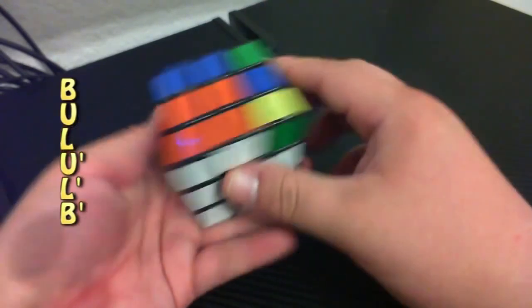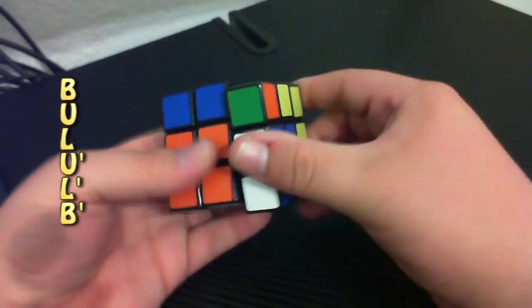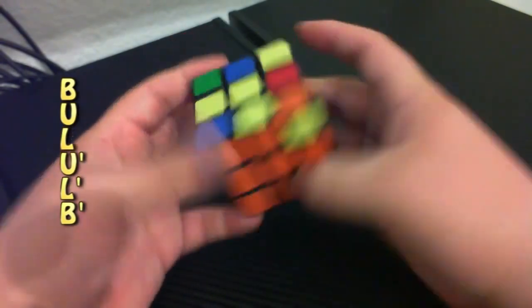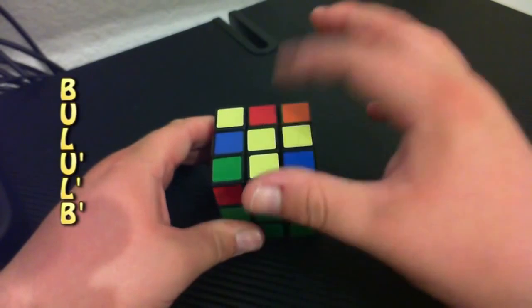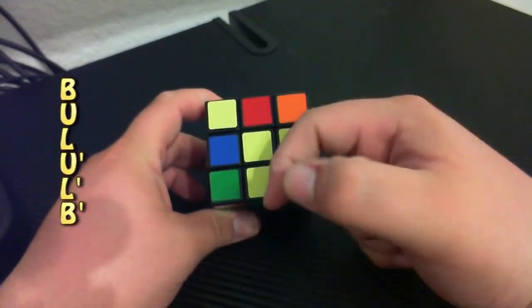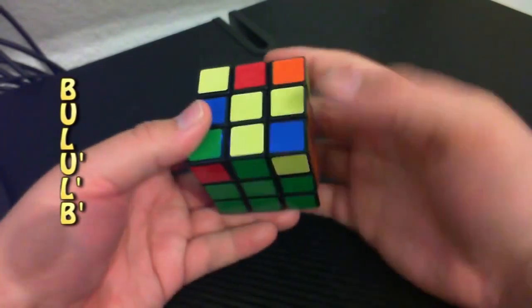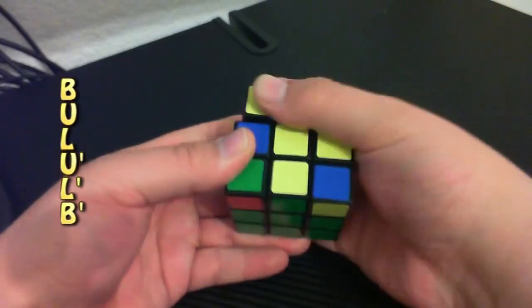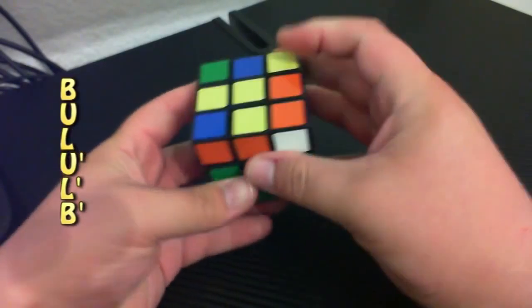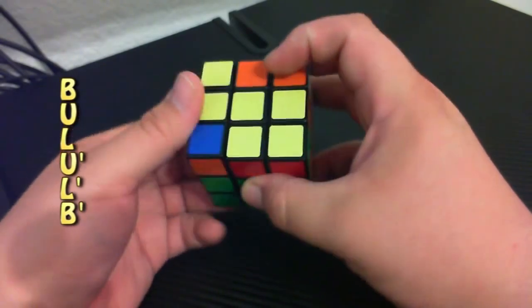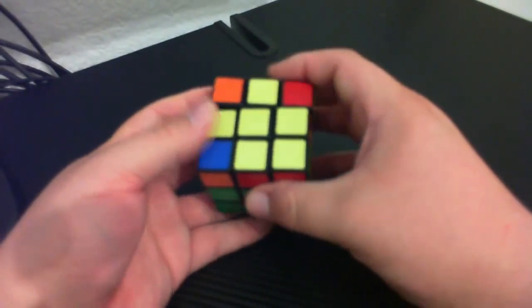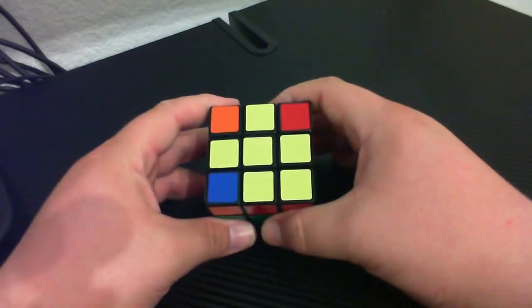Okay, let's do that again. So, we have the L. We hold it like this, where it's facing us and facing to the right, and it is back, up, left, up prime, left prime, back prime, to get the cross.